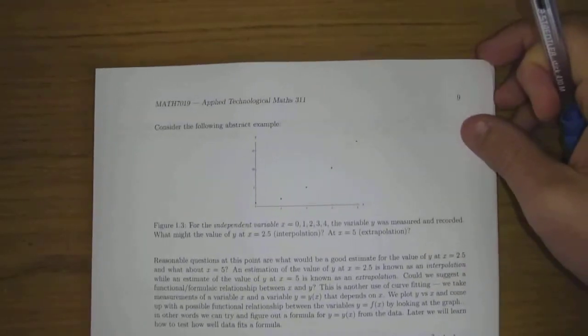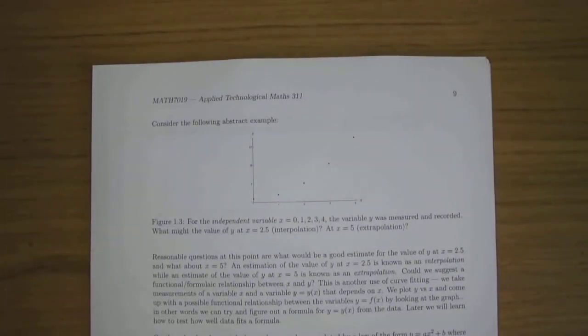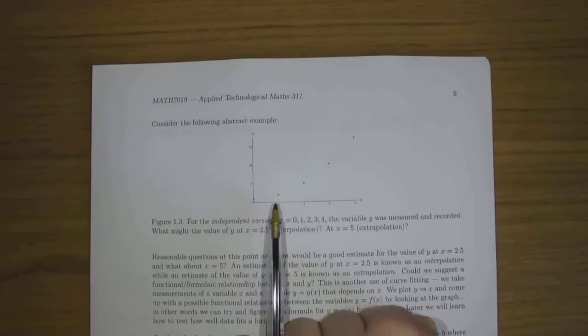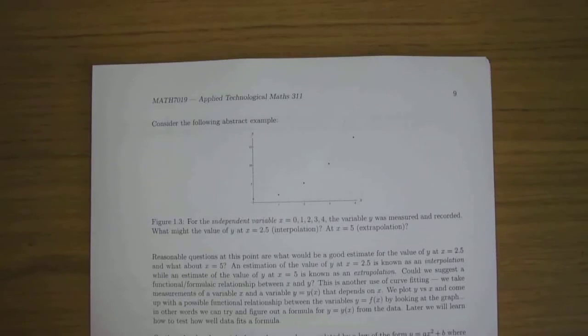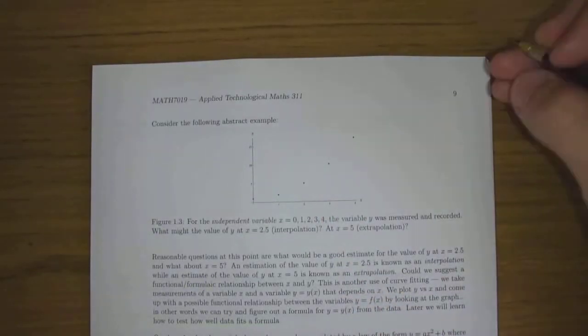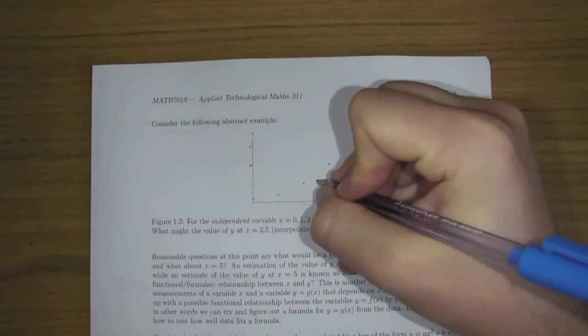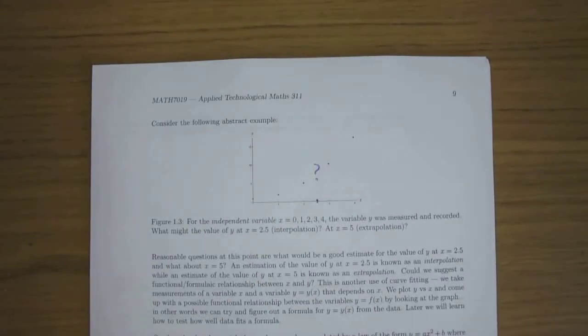So here's an abstract example. The independent variable x, for each value, so 0, 1, 2, 3, 4, we measured and recorded y. Two questions here would be interpolation, which is asking the question, what is going on at 2.5? If this is our data, what is our best understanding of what the y value is at 2.5?